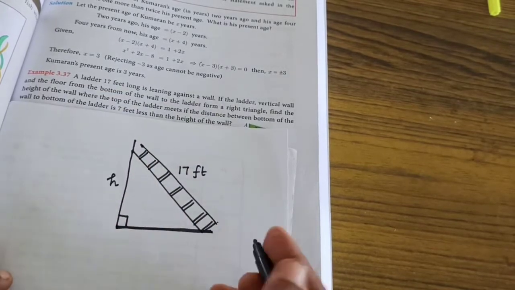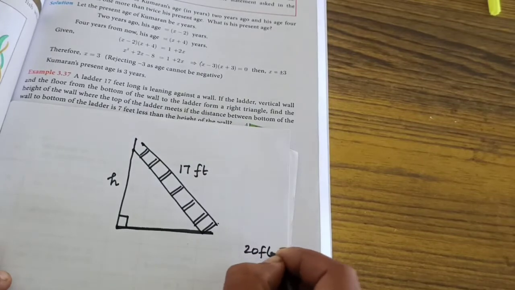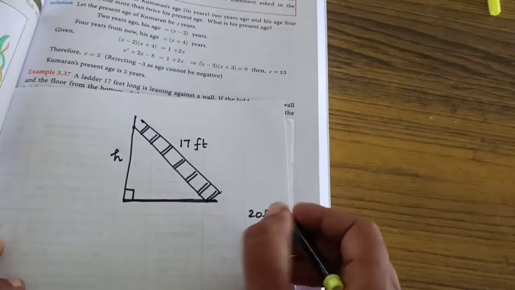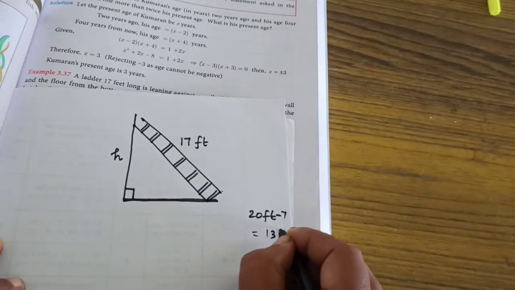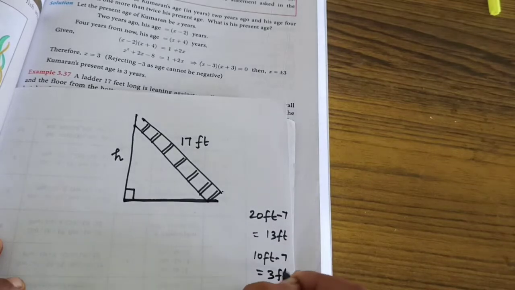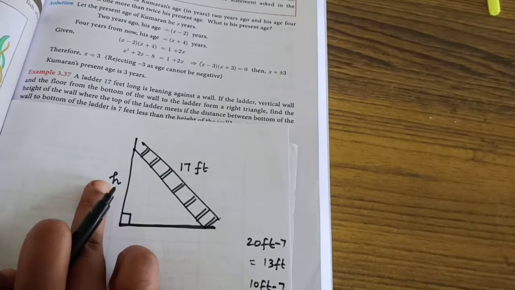Sometimes we can consider the height of the wall is 20 feet. Then this distance, according to the given information, is 7 feet less. So minus 7. What is the answer? 13 feet. If it is 10 feet, minus 7 is 3 feet. But we don't know the height of the wall.